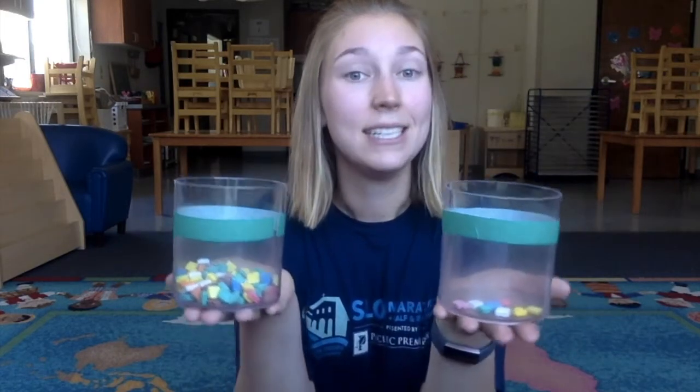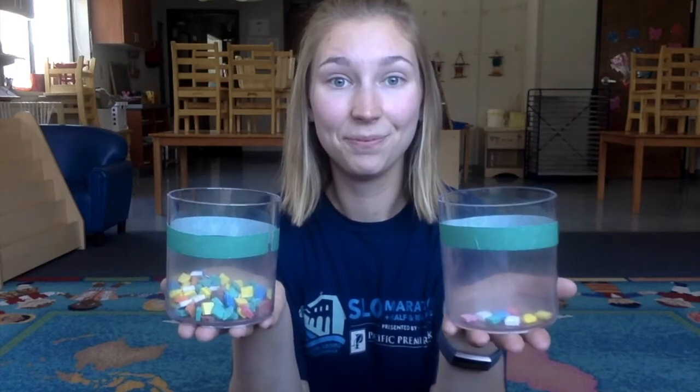So let's think about our experiment yesterday. Some things floated in water, other things didn't float in water. Which of these two objects would be likely to float in water? You're right, this one. It has less density, and so it is likely to float in water. Which one is likely to sink in water? You're right, this one, because it has more density. It would likely sink to the bottom of our water. Is that still confusing? It's okay.